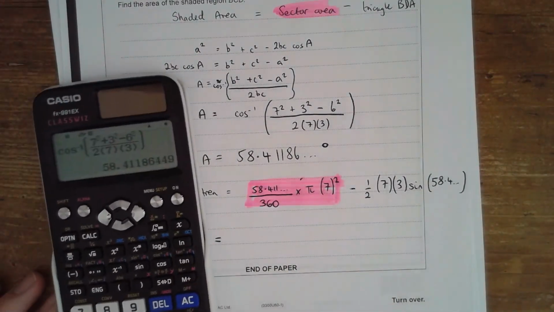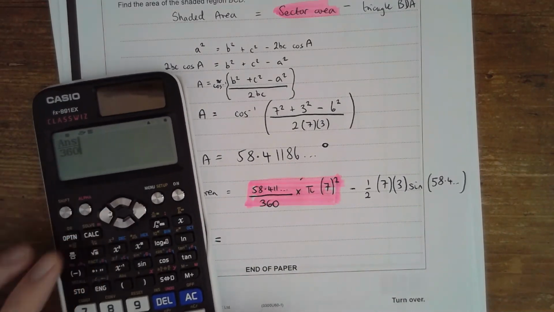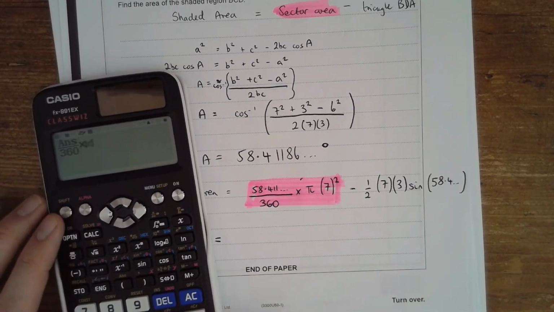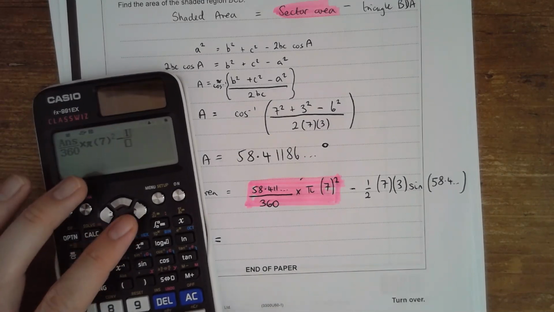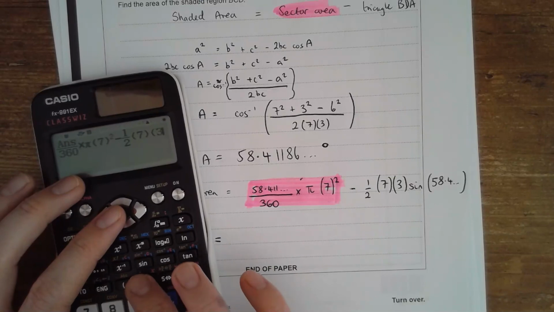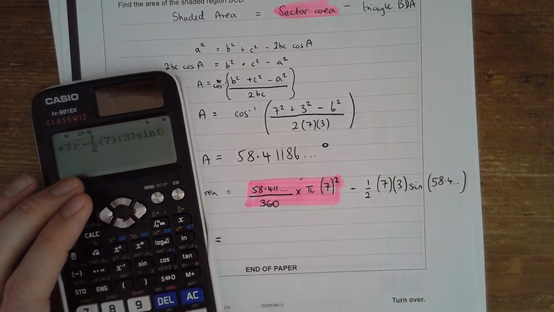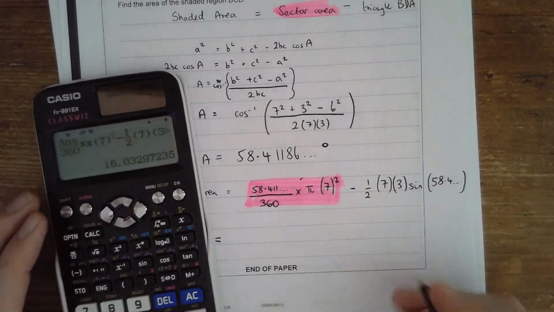That angle I'm going to use as Ans. So fraction, Ans over 360 times pi brackets 7 squared, and then take away a half of brackets 7 brackets 3 sine Ans. Same answer again. Press equals.